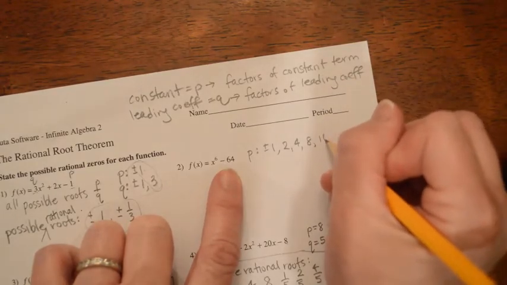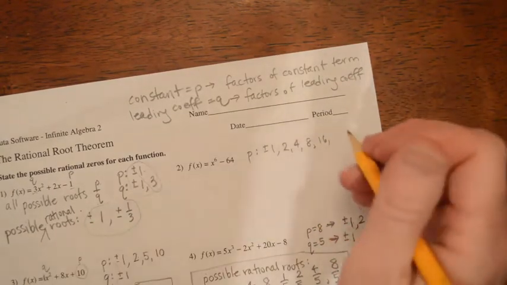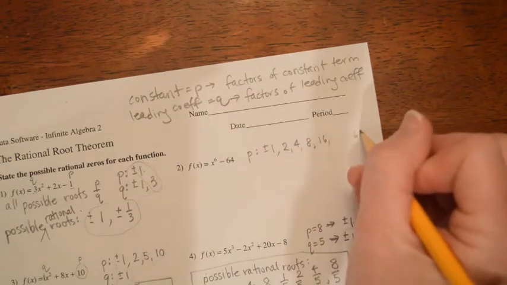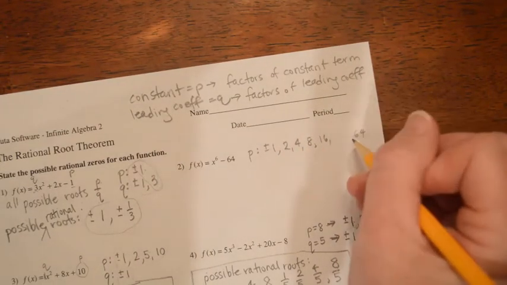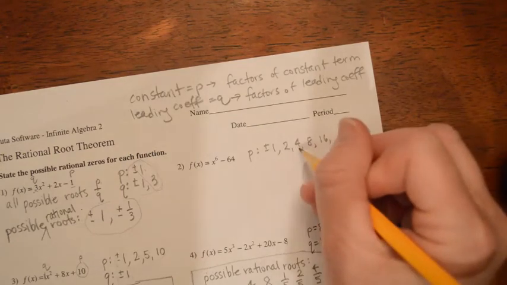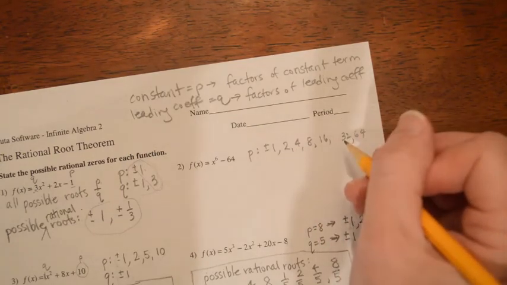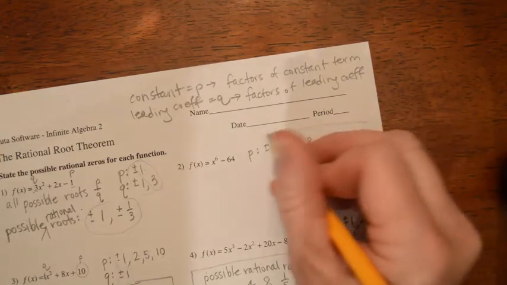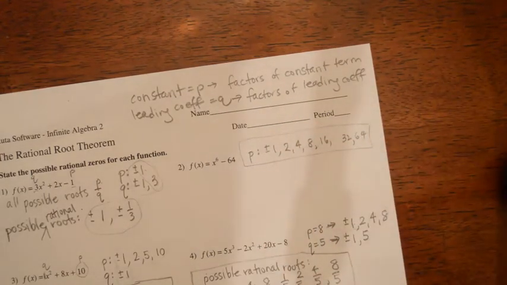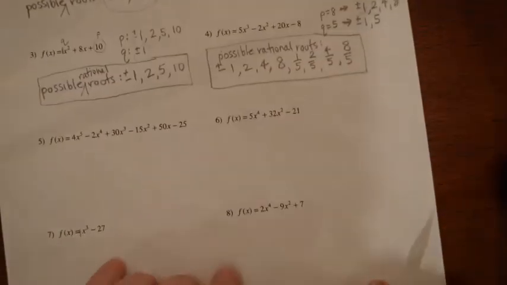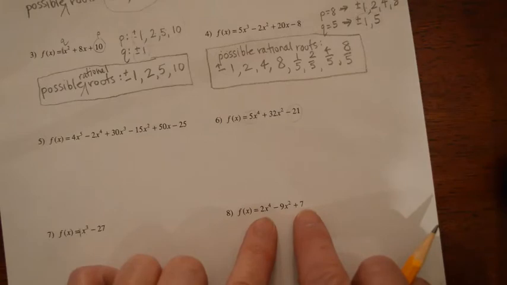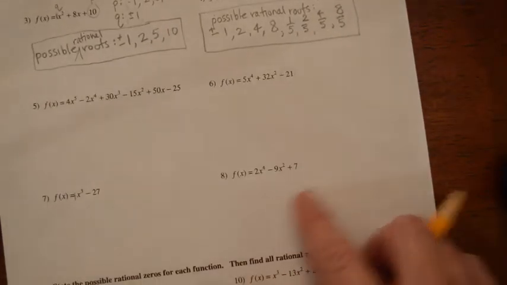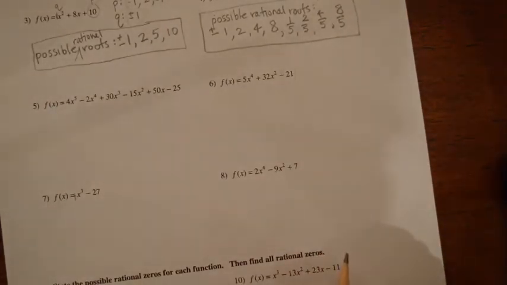Then also 16, and let's see, I've got to have a 64 in here, 2 times 32, 4 times 16, and 8 times 8. Yeah, so all of these possible roots would work for that. All right, but again, we'll find less for things like down here, 2 and 7 are both prime, so each of these only has one pair of factors, 1 times 7 or 2 times 1. We're going to have less possible solutions or less possible roots.